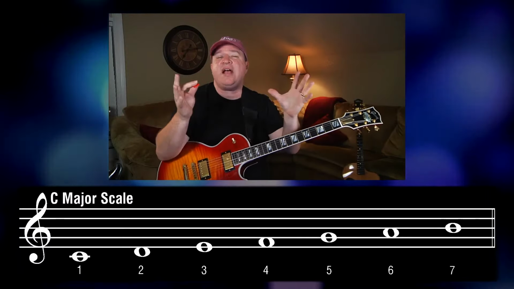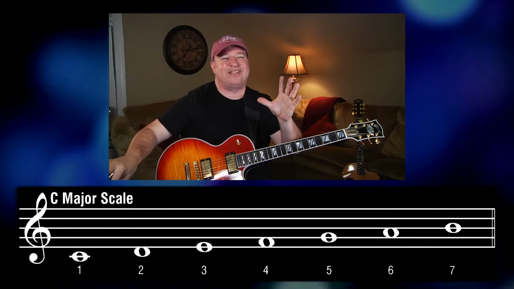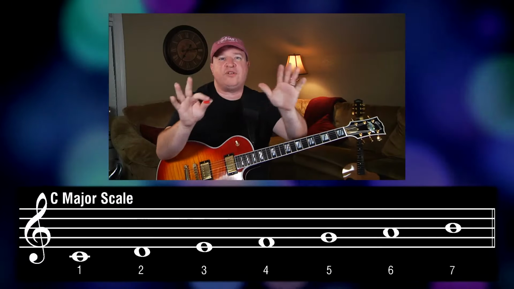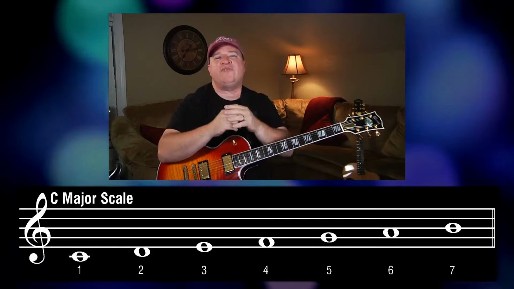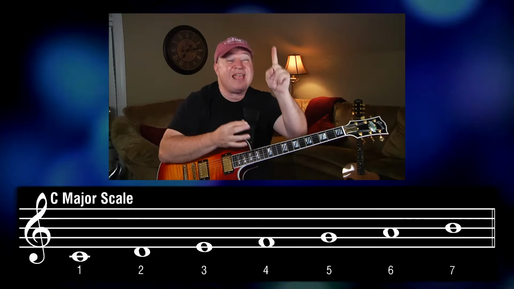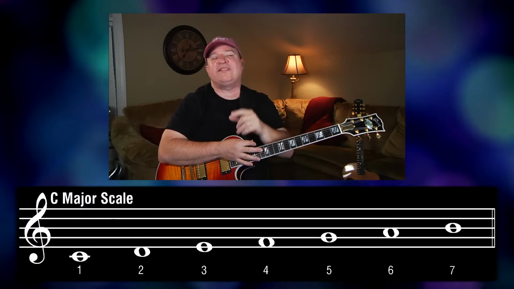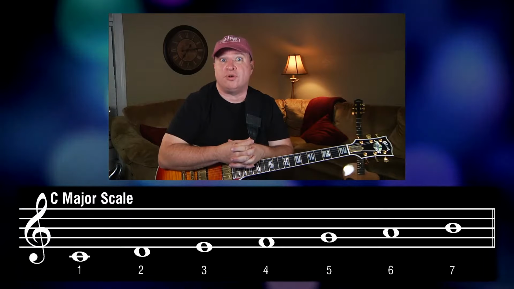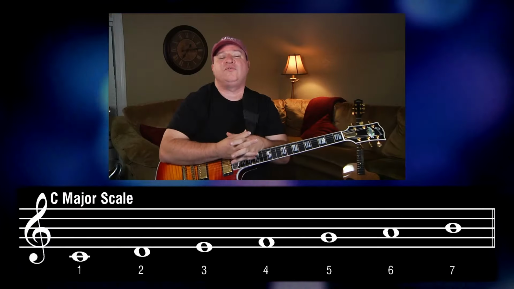So everything else, except for one exception that we'll get to in a little bit, is going to be a flatted seventh. That's the only rule you need to remember. It's always going to be a flatted seventh in the chord formula, except when it says the magic word, and the magic word is major in the chord name.